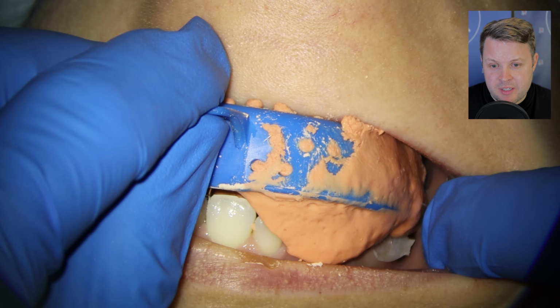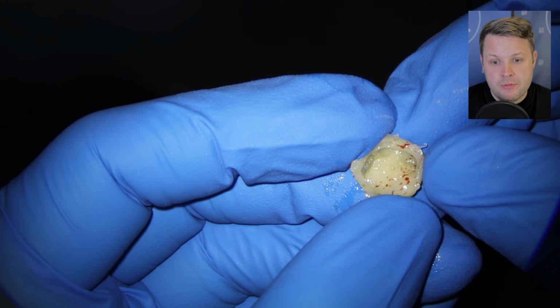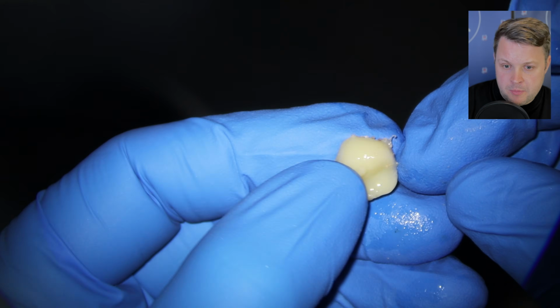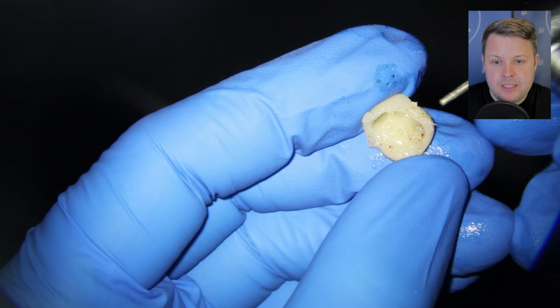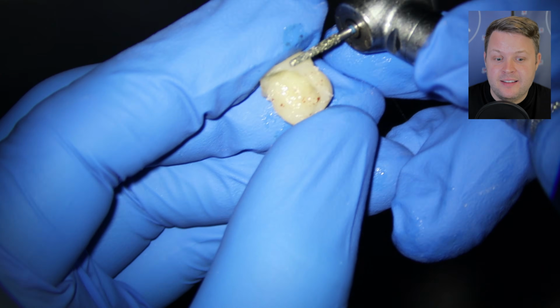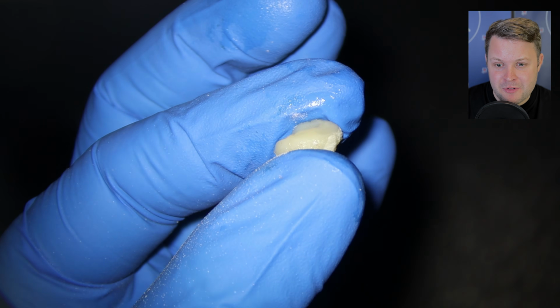You can see that we've got a temporary here, and there's a bit of flash around the edges, and it looks a bit rough. What I do is get the patient to sit up and have a little rinse around while I'm adjusting this, and that's a nice little break for them. I don't know if you've ever sat in a dental chair before, but sitting for these sorts of things can be quite difficult.